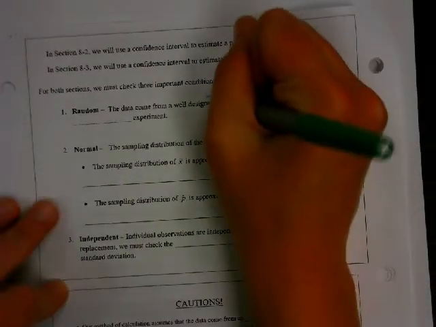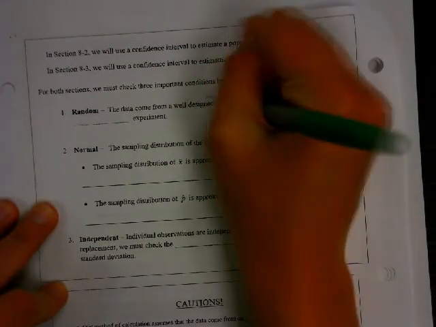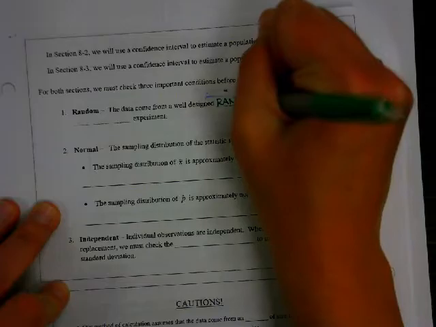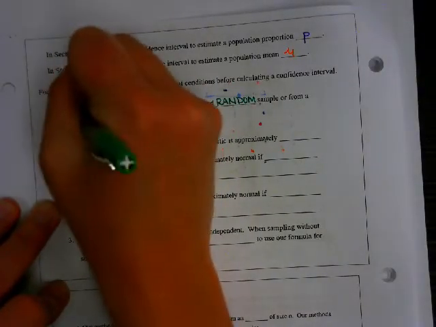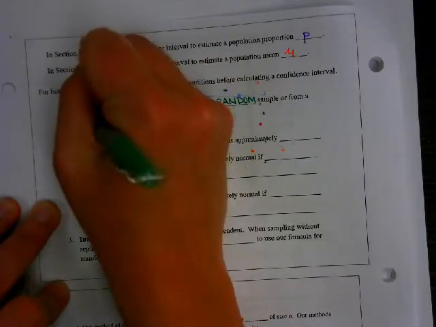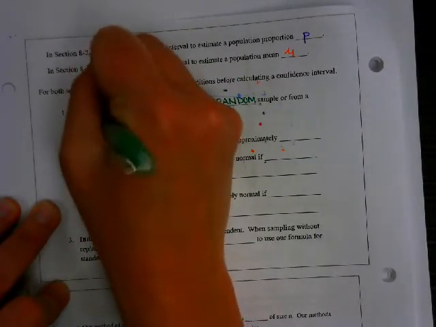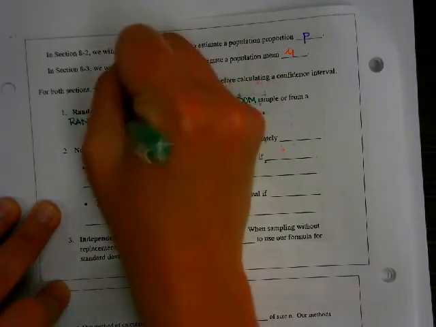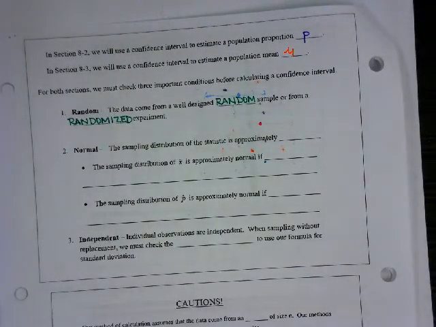This condition is usually going to be stated in the problem. So those of you that hate reading the actual paragraph, it's going to be important to find that it says random or that they used an SRS, a simple random sample. So reading does become important.